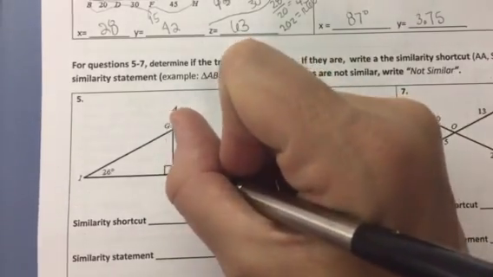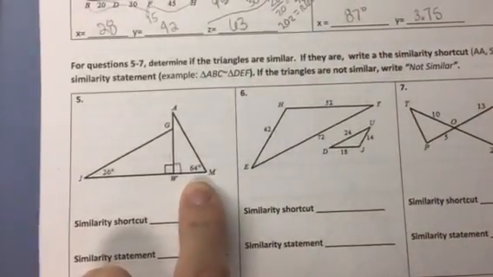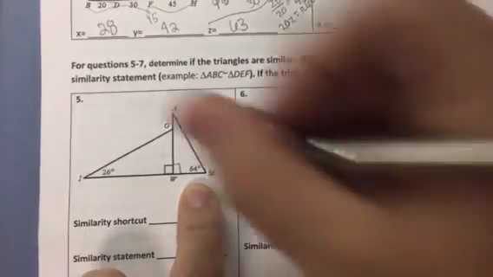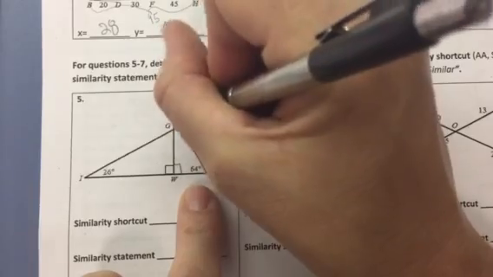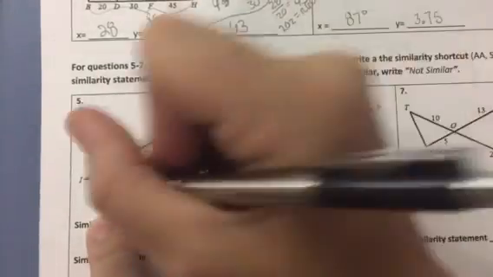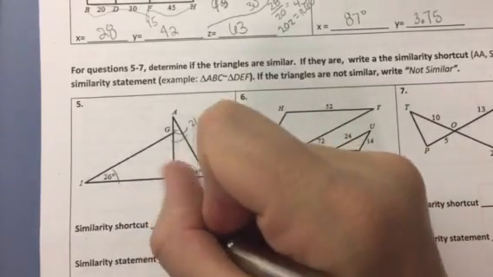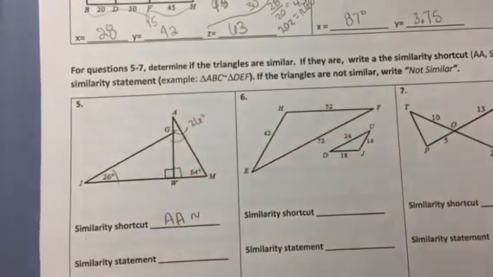So they both have right angles. And then this one is labeled 64. So what I would do is 180 minus 90, which is just 90, minus 64, and figure out that this angle would have to be 26 degrees. And since it matches this angle, it turns out that they are in fact similar. The similarity shortcut is that they have angle-angle similarity.